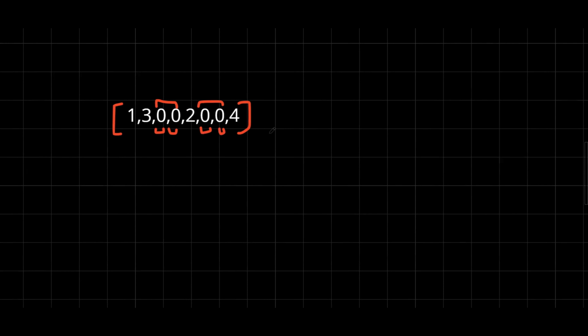So here we can say that there are 6 possible subarrays which have all elements 0. We have to find the number of subarrays in this problem. So how can we find it? The algorithm is pretty simple.